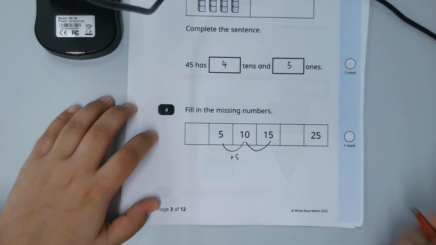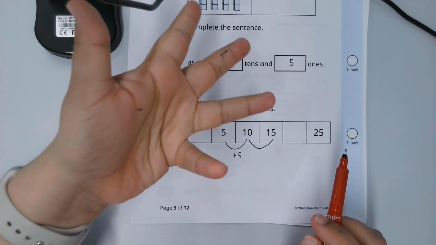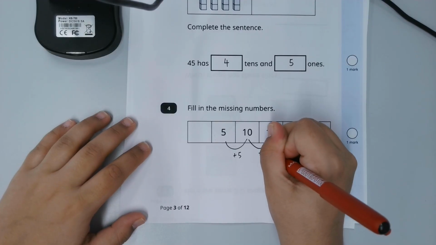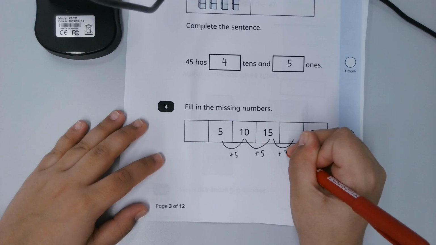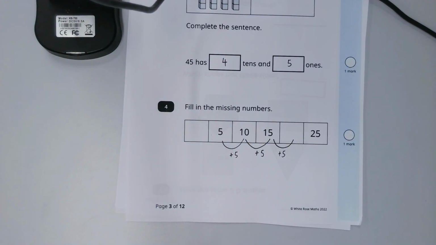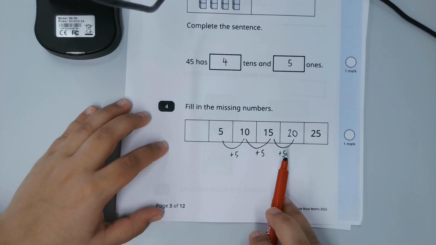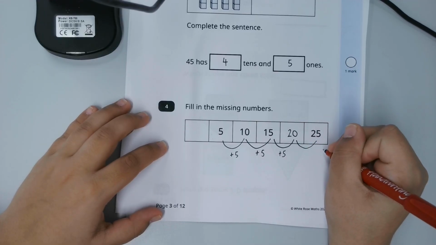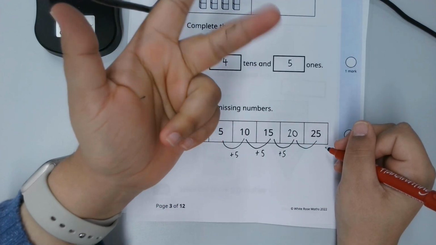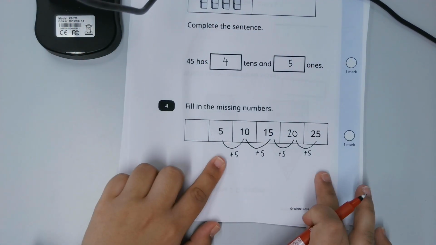Now I've got 10 and 15. Let's see if we find the same pattern. 10, 11, 12, 13, 14, 15. I'm adding 5 on again. That must mean that this next number has to have 5 added to it. 15 add 5. I know my number bonds really well, so I don't need to count. I know that's 20. But you can also count to make sure. Just to check, let's check this makes sense. 20 add something is 25. 20, 21, 22, 23, 24, 25. We are going in a pattern of 5s.